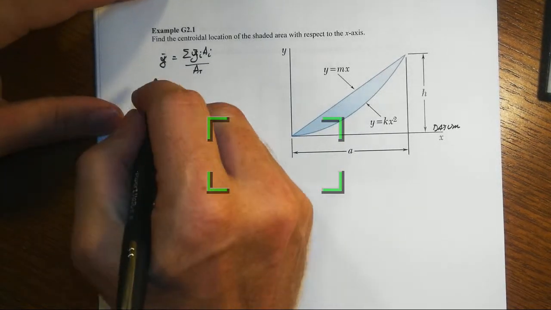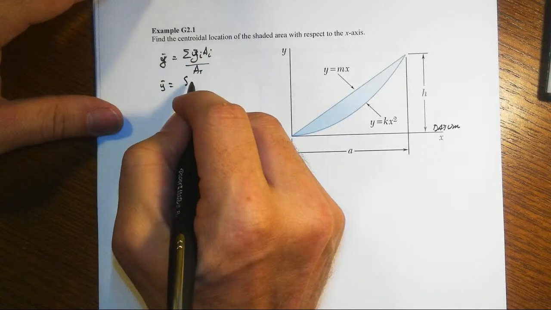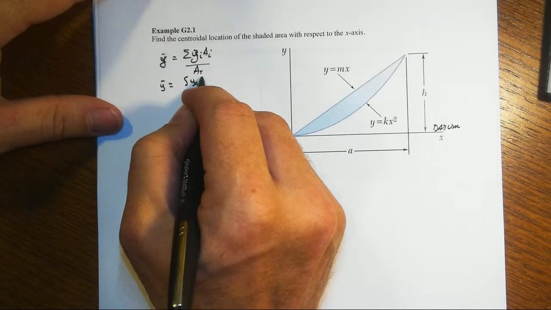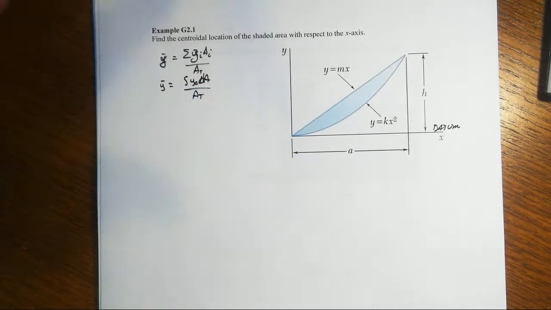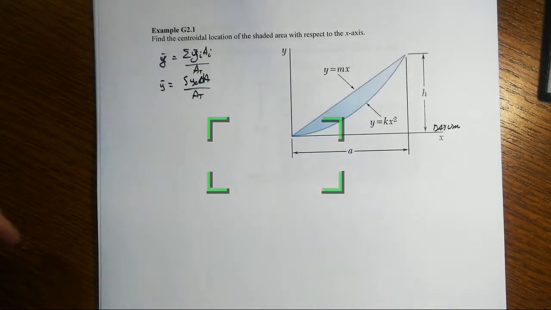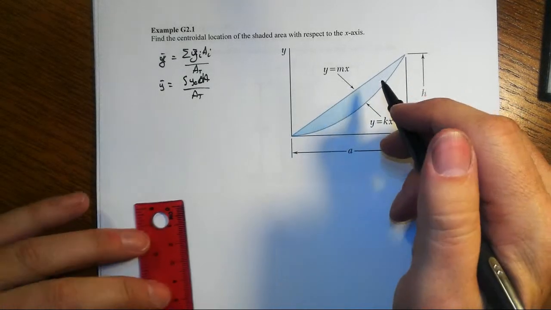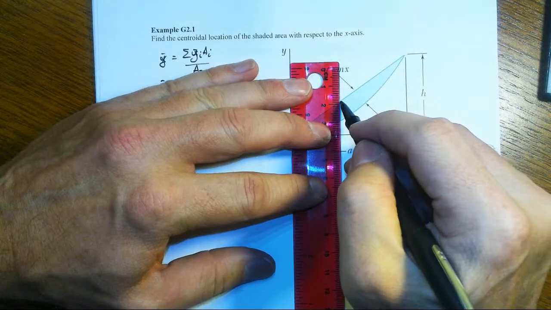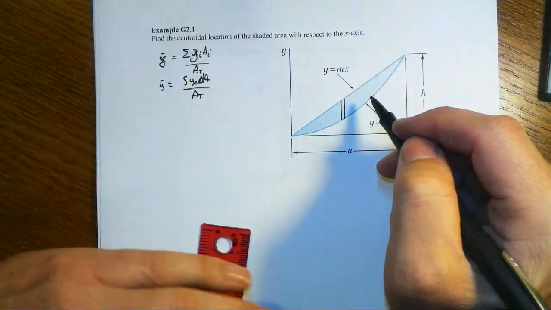Well, the continuous version of that is to say that y bar is equal to the integral of some centroidal moment of area times the differential area, divided by the total. What am I talking about? Well, we have to start coming up with differential strips. This is calculus, and we all know how much engineers seem to love calculus. We all seem to be very afraid of it.